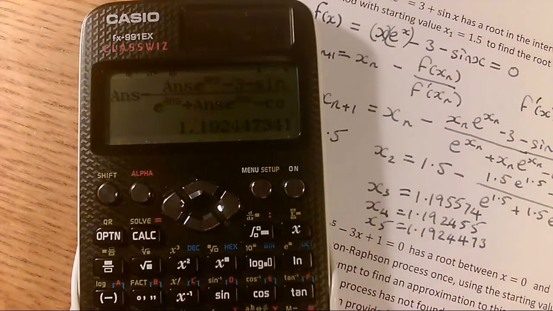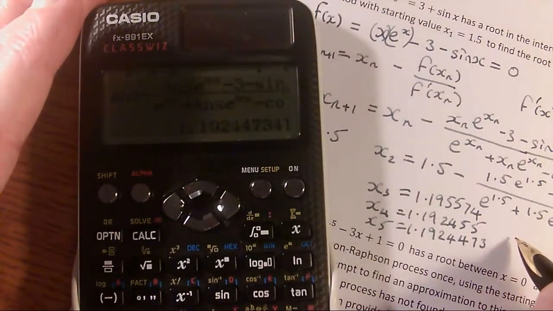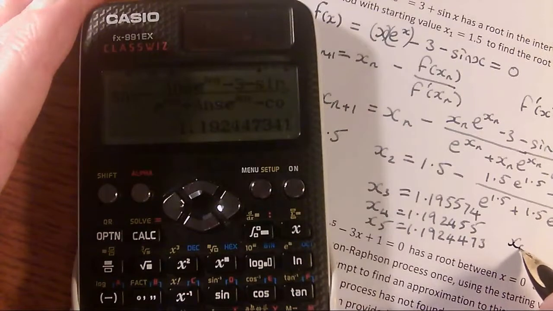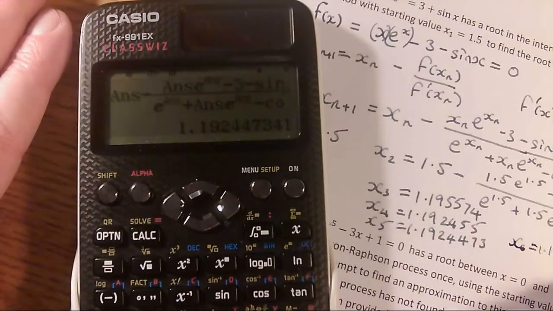We'll press equals just one more time, and we can see that actually we get almost no change. We're so close to the solution. The closer you get on the Newton-Raphson method, the faster the convergence is. So in fact, x6 is 1.192443 again.